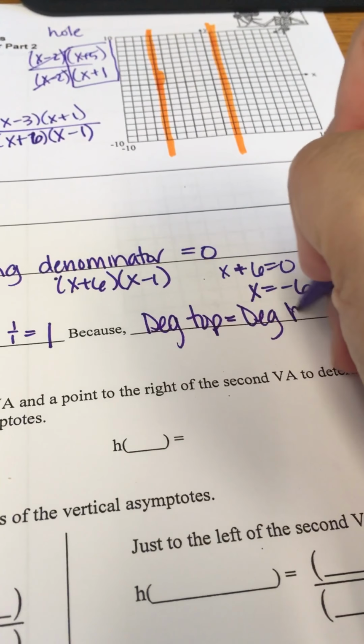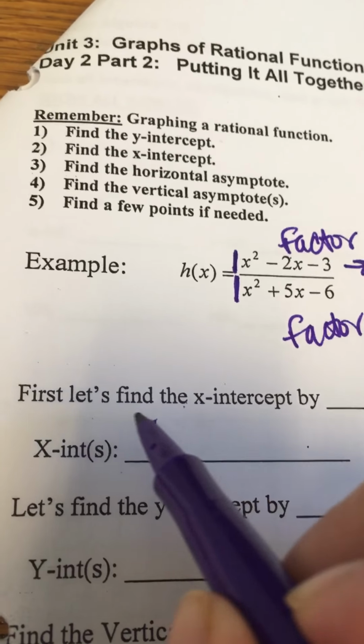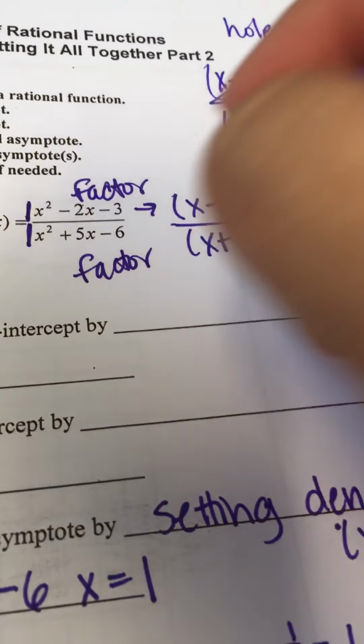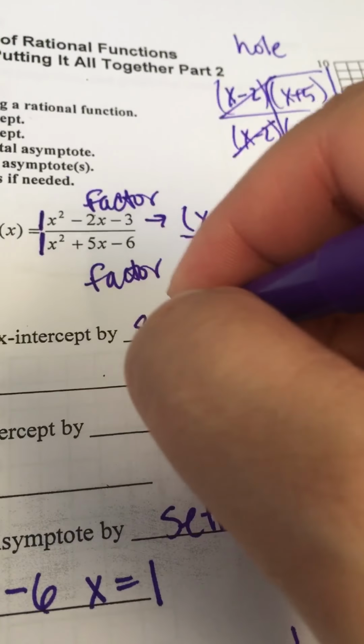All right, so the more recent thing is let's get the intercepts. So let's find the x-intercepts by setting the top, the numerator, equal to 0 and solve. So I'm going to do that as easiest way possible. Now I have two versions of the top.